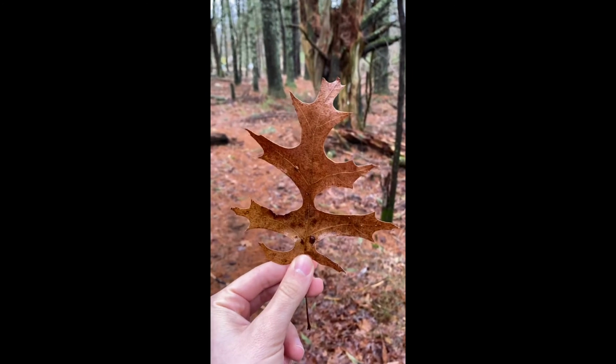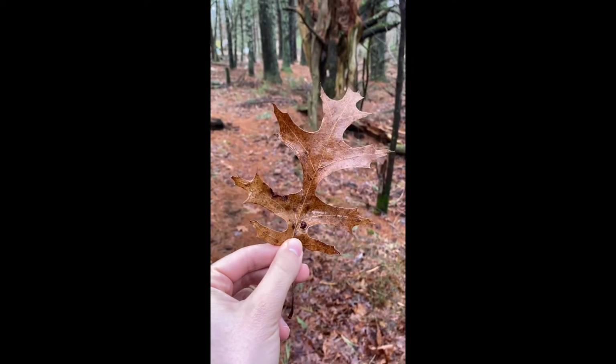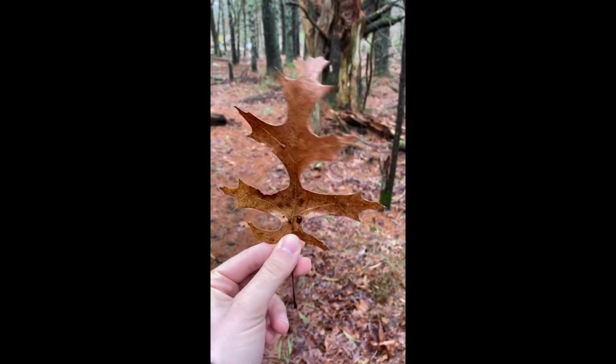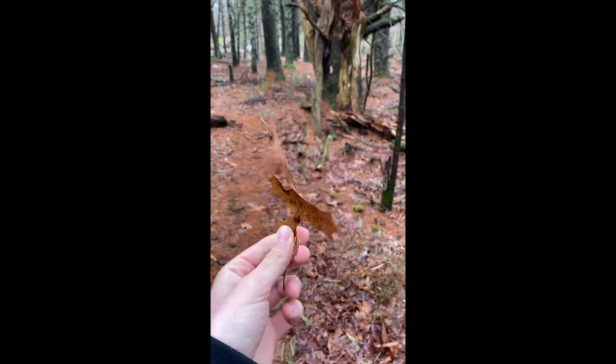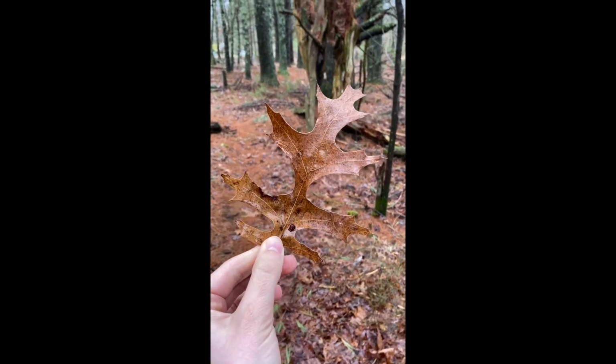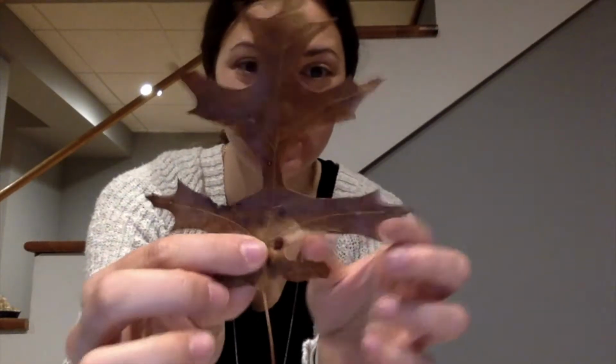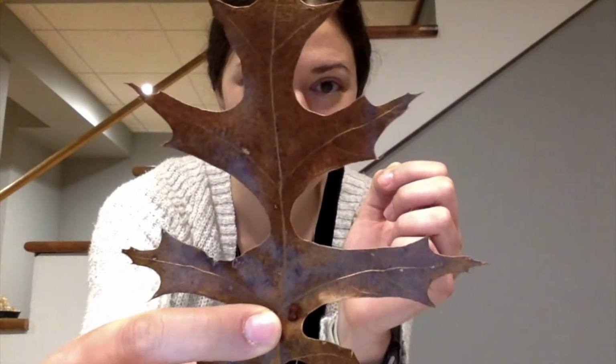I think I'm going to choose this leaf. There's so many different things and different words that I could use to describe this leaf. Okay, so now we're back inside and I have brought my leaf with me and we're going to get started and think of our first describing word or adjective that we can use to talk about this leaf.